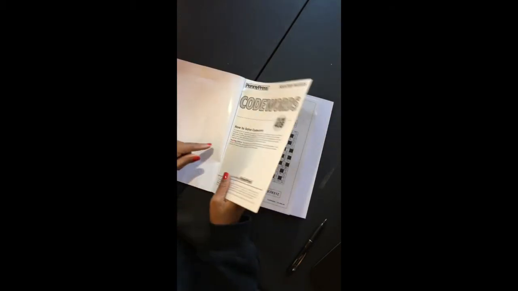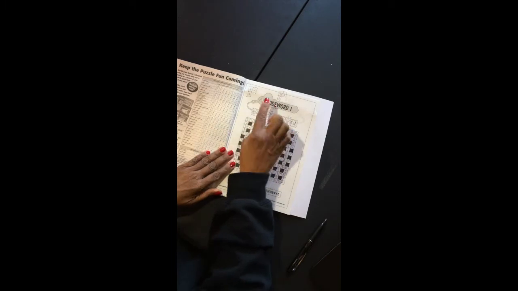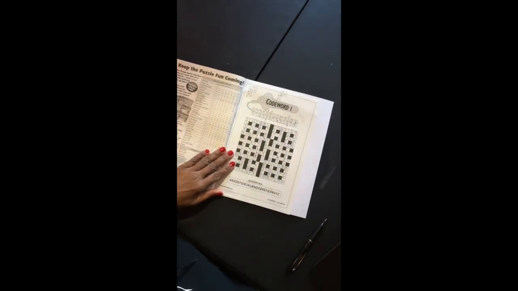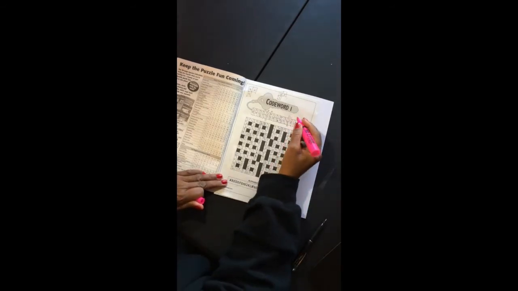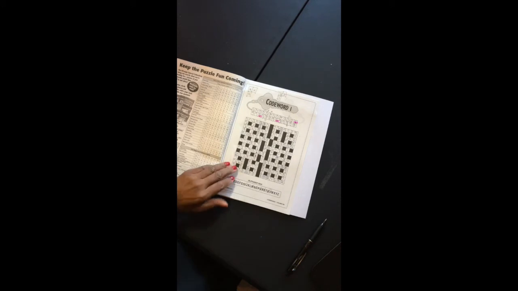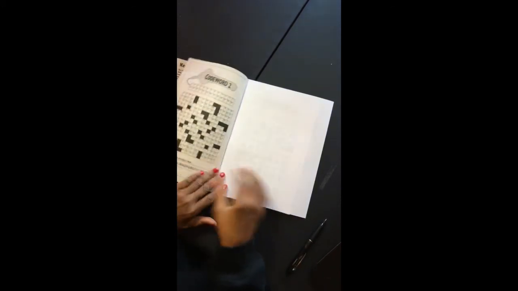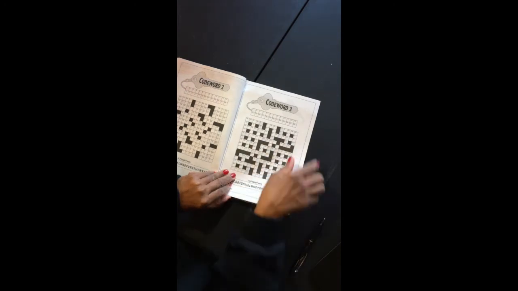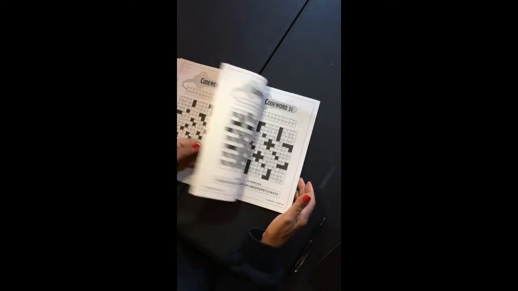In a previous video, I showed you how I solved the first code word puzzle, where you were given some letters. But if you'll notice, the rest of the puzzles in this magazine have no given letters. Woohoo! So that's going to be a lot of fun.